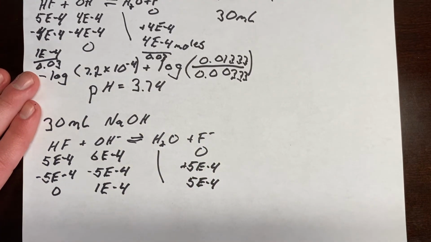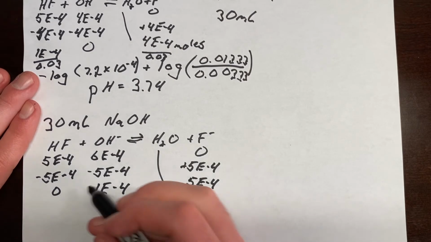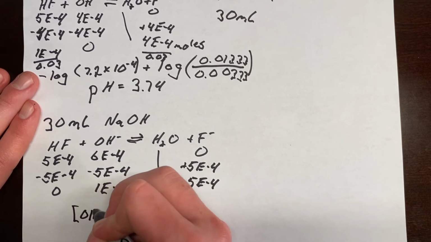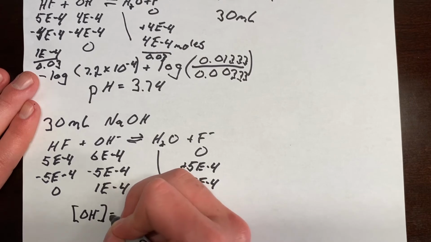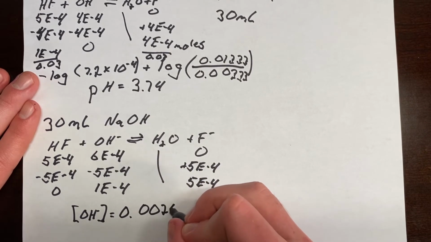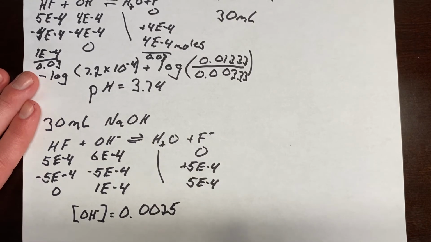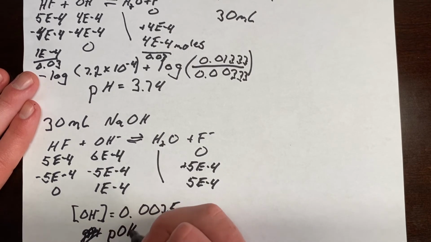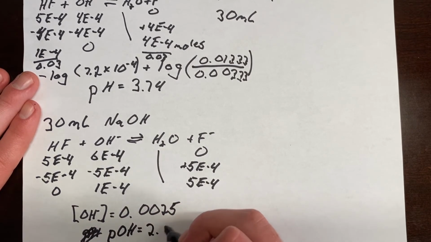Okay, so the concentration of the OH minus is going to be equal to 0.0025. And therefore, if we take the negative log of that, the pOH is going to equal 2.6.